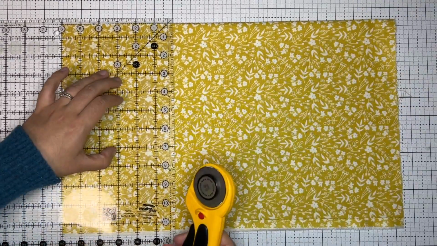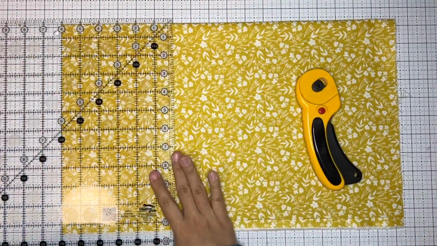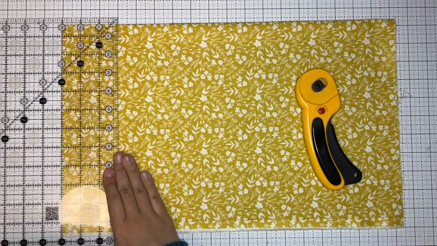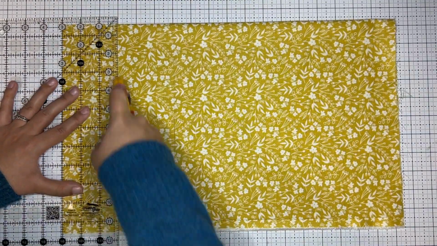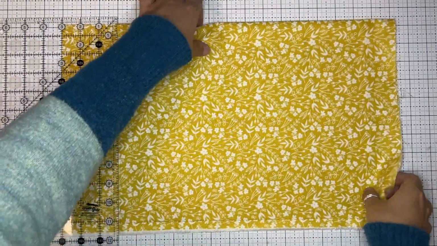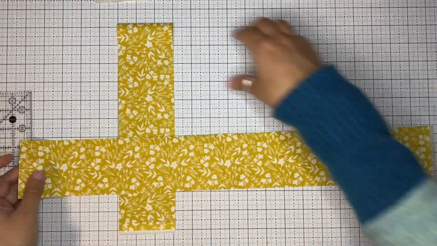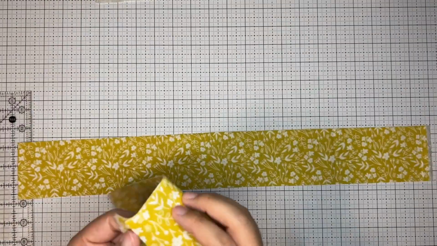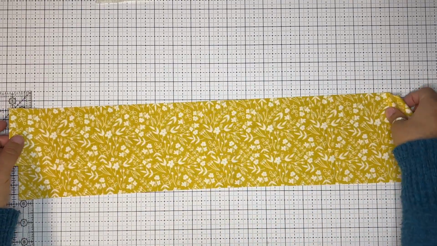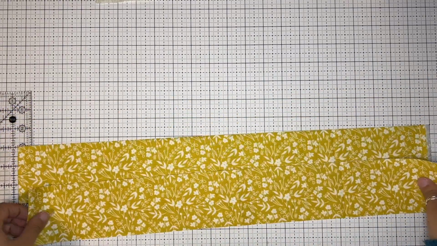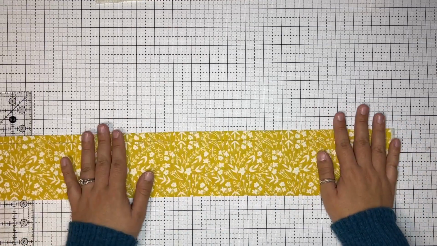I want to make sure everything's lined up nice and straight. I cut at the 6, and then I'm going to cut again at the 3. So now I have 2 strips of fabric that are 3 inches by width of fabric. And at this point, I can cut away the selvage and use them on my pattern.